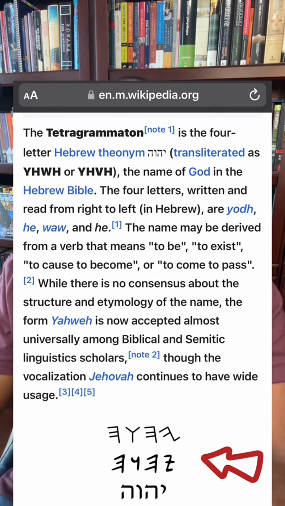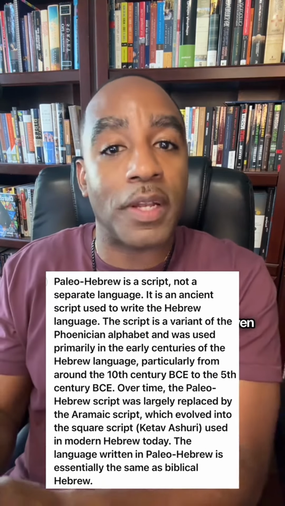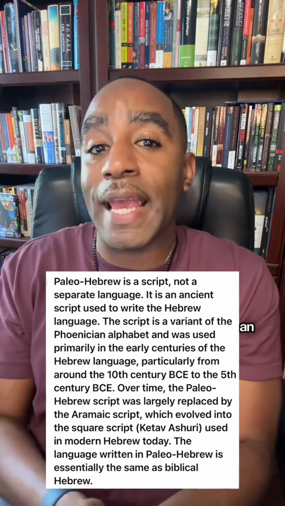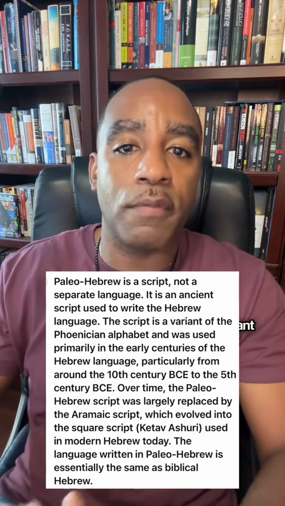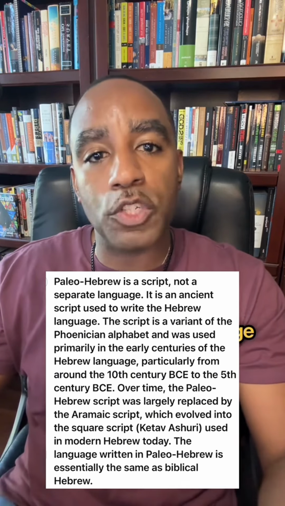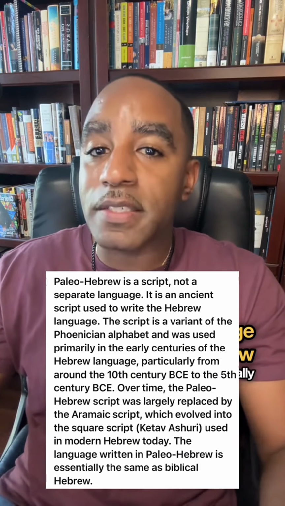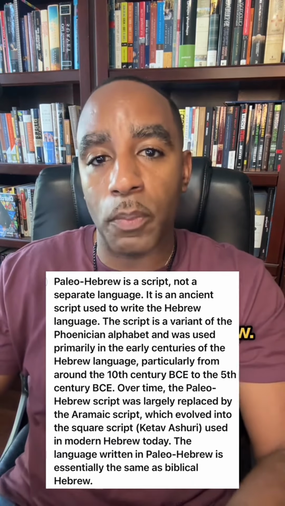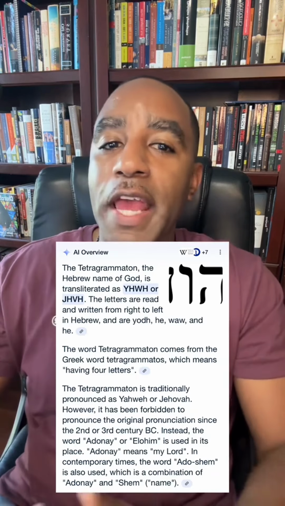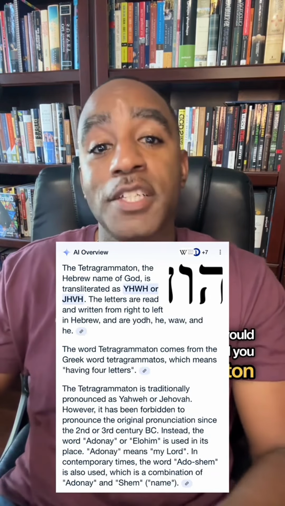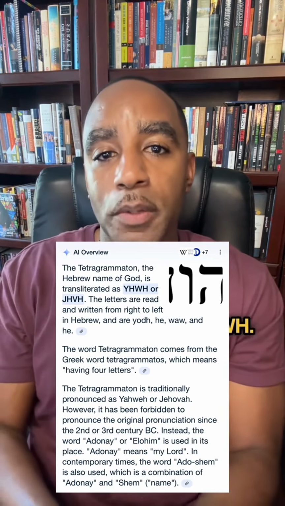Notice at the bottom it even shows the characters in Paleo-Hebrew, which isn't even a separate language from Hebrew. It is simply an ancient script used to write the Hebrew language that was a variant of the Phoenician alphabet. The language written in Paleo-Hebrew is essentially the same as Biblical Hebrew. Here are 3 sources for more information on that. Even AI would have told you that the Tetragrammaton is transliterated to YHWH.